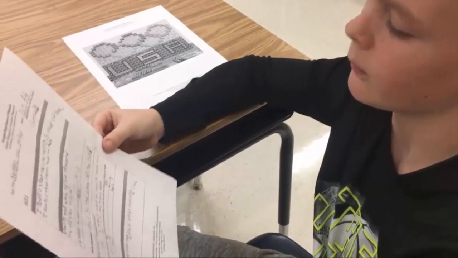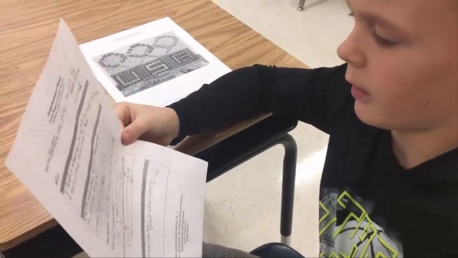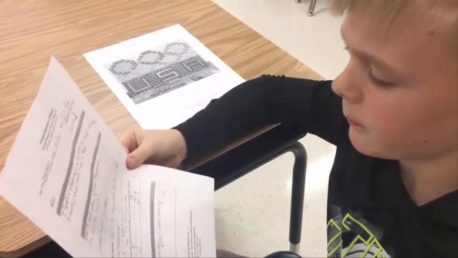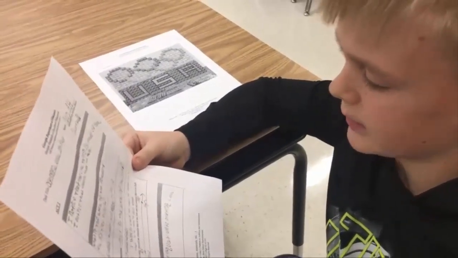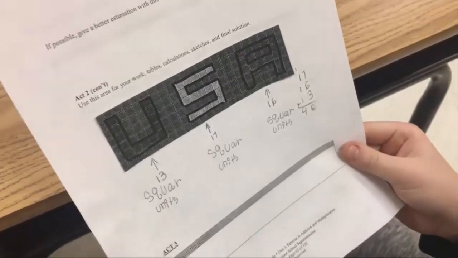Well, what do you wonder? I wonder the area of the picture and how did they build it. What's your main question that you have? My main question is, what is the area of the USA? So how did you find the area of the USA?